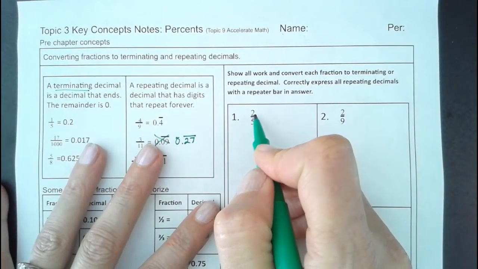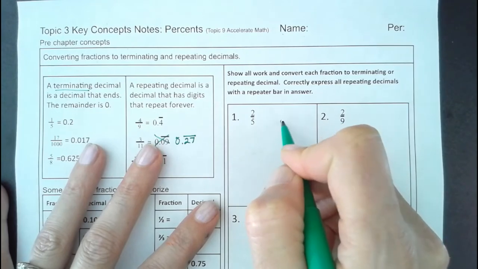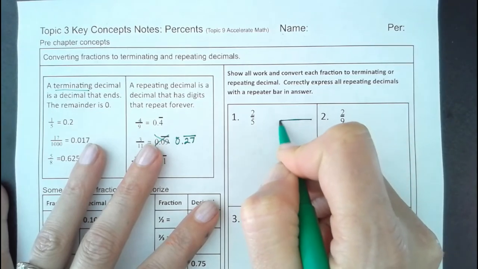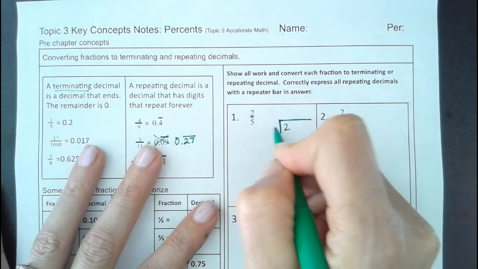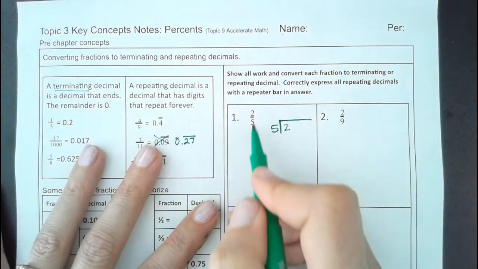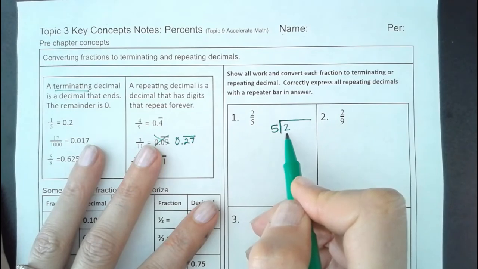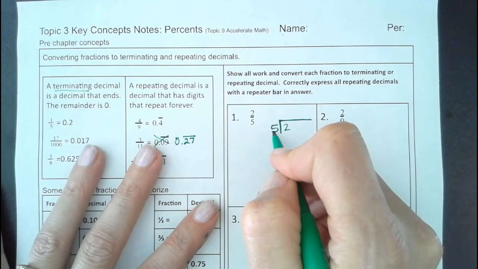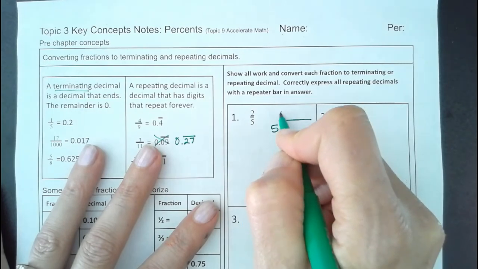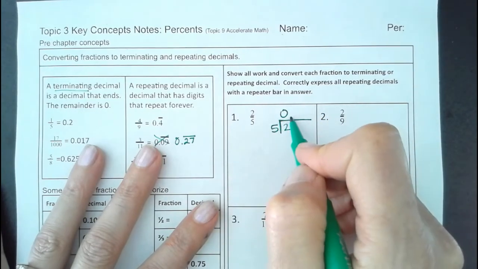a calculator. So when we are doing it without a calculator, the first number goes inside of what I call the house. This says 2 is being divided 5 ways. The top number goes inside. It's not the bigger number that goes inside, it's the top number that goes inside. How many times will 5 go into 2? 0. That means that this number is less than 1.